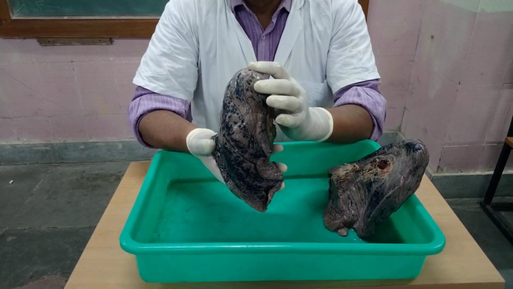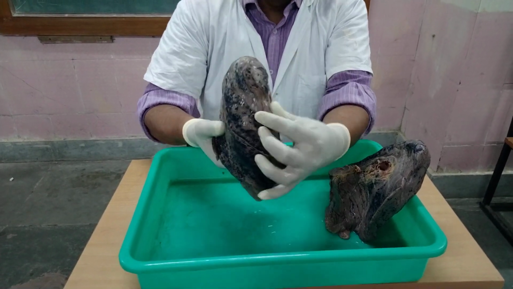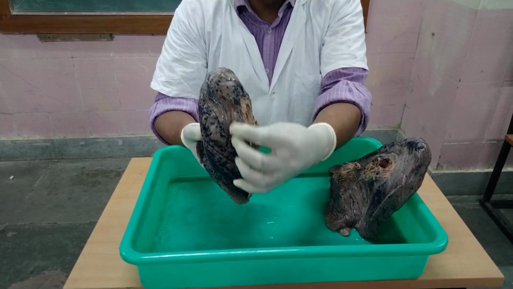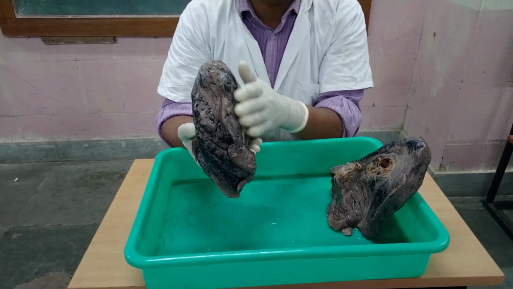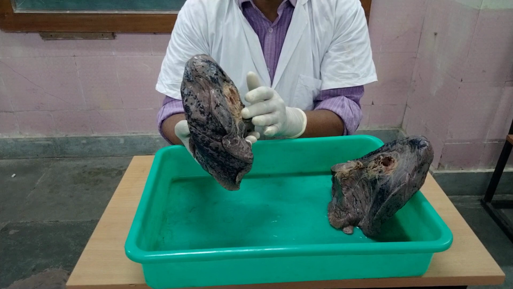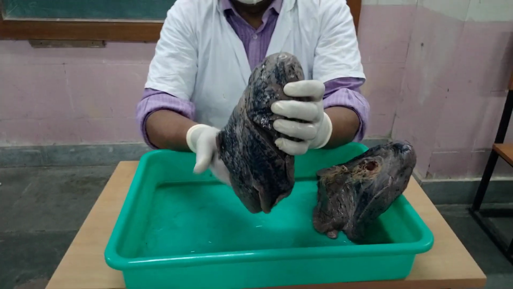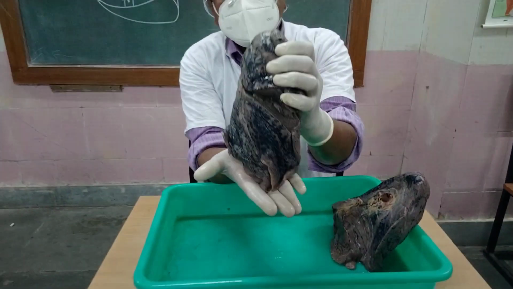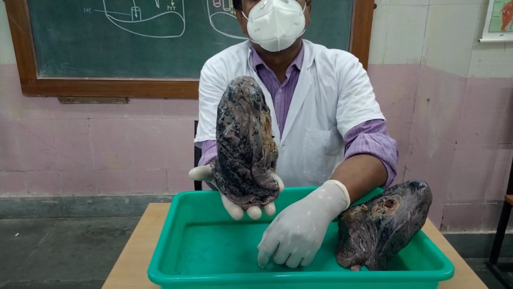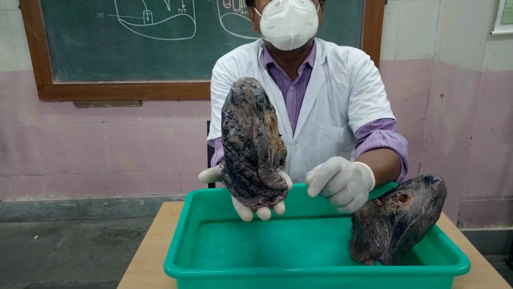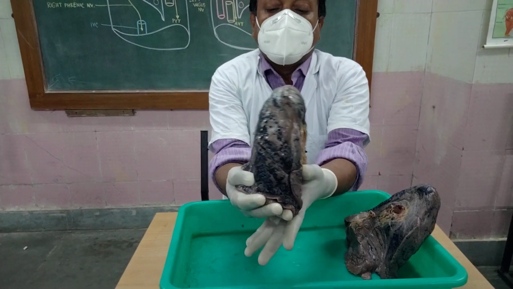The apex looks upward, the base is directed downwards. The sharp and thin anterior border looks forward, the rounded posterior border looks backward, and the medial surface containing the hilum looks medial. So this is the right lung. You have to place the base of the right lung in your right palm. But when you are asked to show the apex, you have to change the hand.